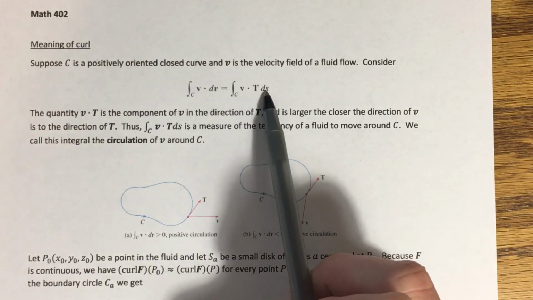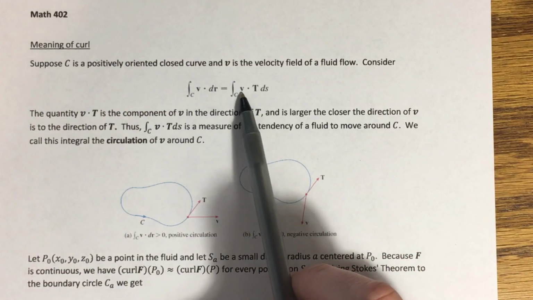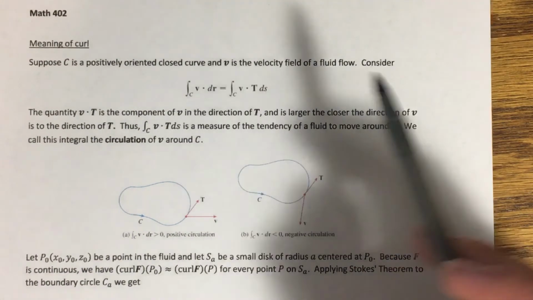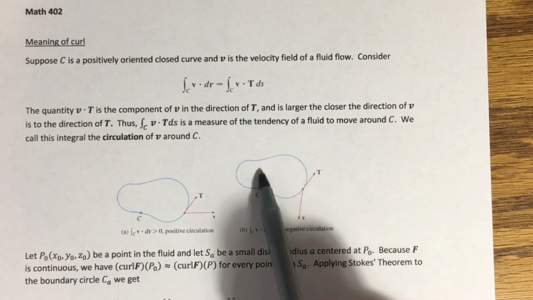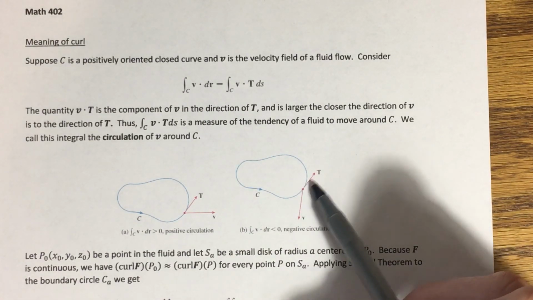V dot T is the component of V in the direction of T. But if we're talking about a simple closed curve C like this, remember T is the unit tangent vector.